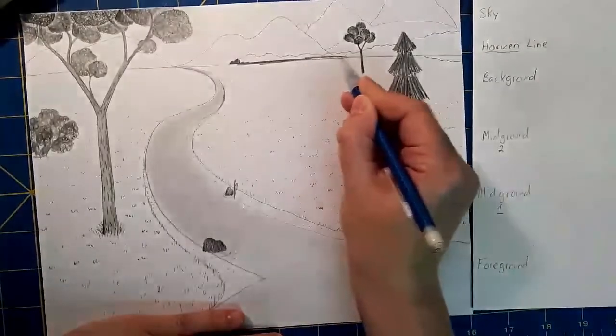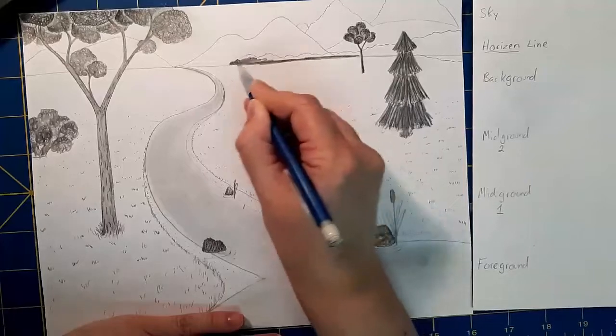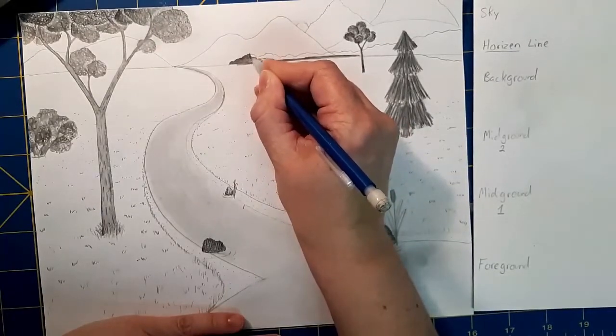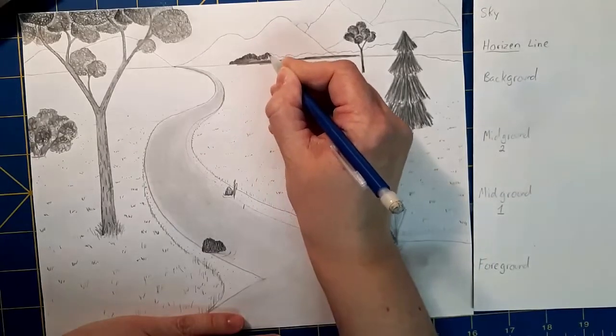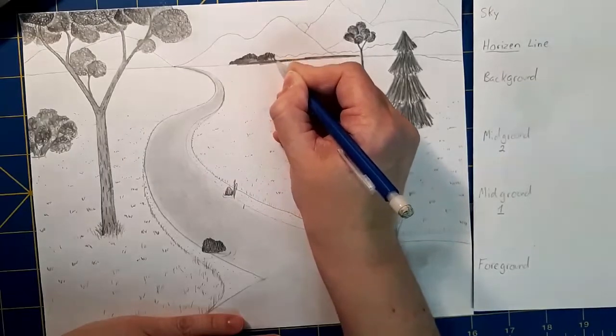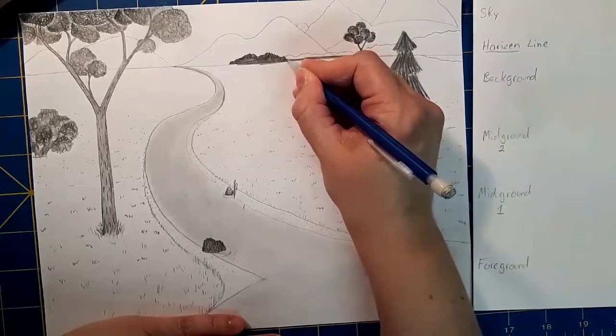I'm going to start just going straight across the bottom, nice and dark. And you can see I'm keeping that edge pretty scribbly, because I wanted to give the feel of these are different trees, different branches all sticking out. You just don't get to see them, they're so far away.